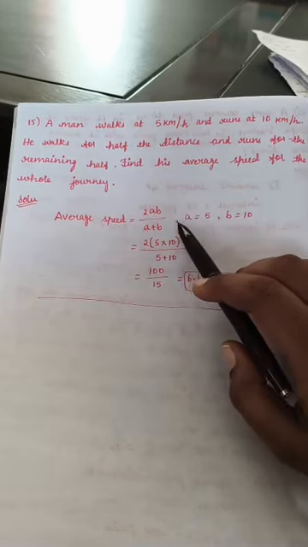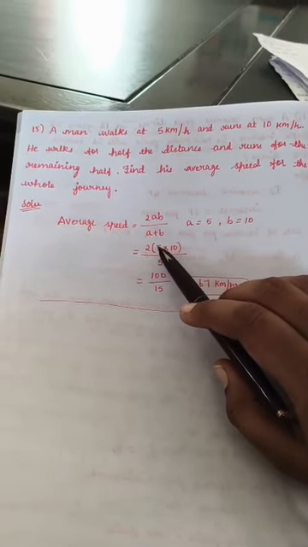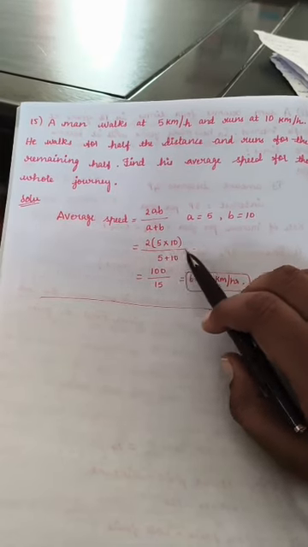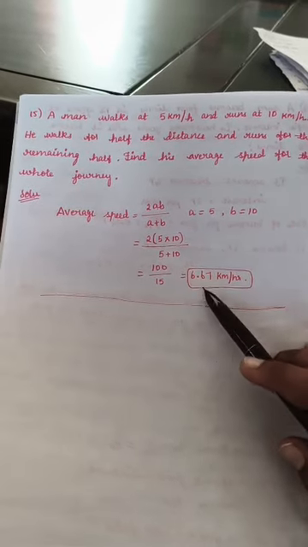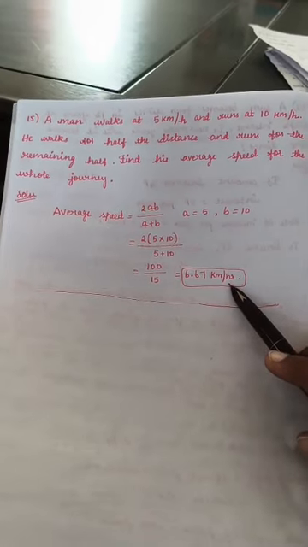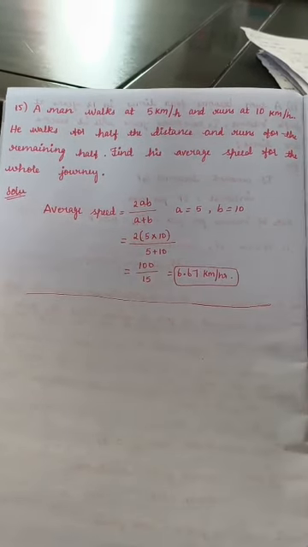If we substitute the values, we will get 2 into 5 into 10 divided by 5 plus 10, which is 100 by 15. If we solve this, we will get 6.67 km per hour. So the average speed of the whole journey is 6.67 km per hour.